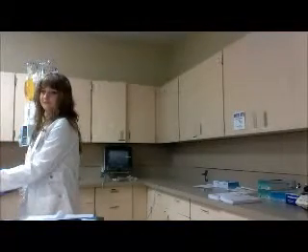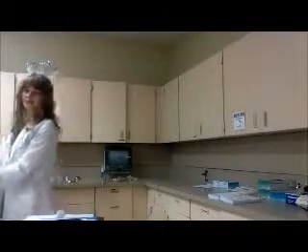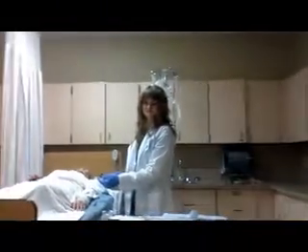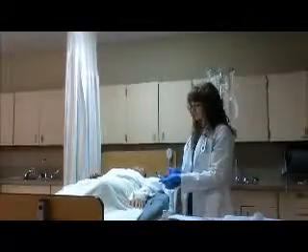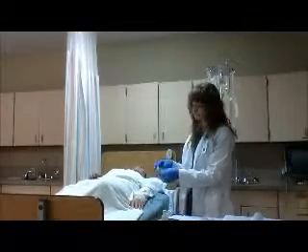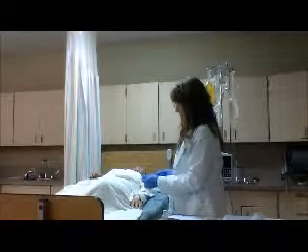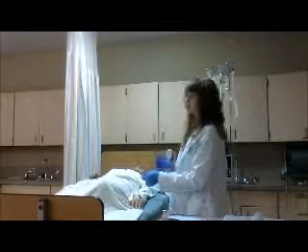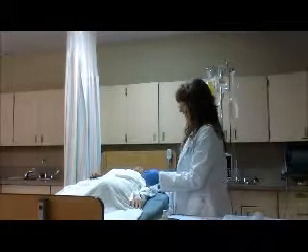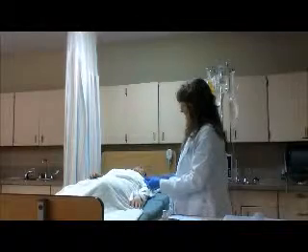I'm going to swab off my port with alcohol, and I'm going to administer the first 1,000 units over 1 minute, so I'm looking at the clock, the rest of it over another minute.